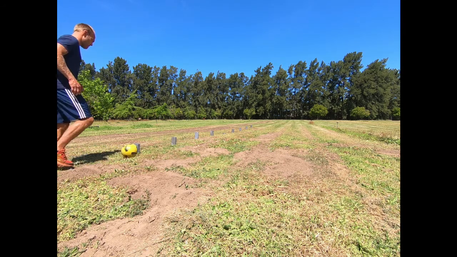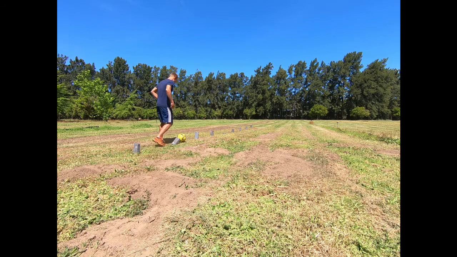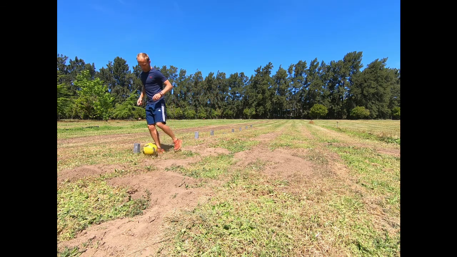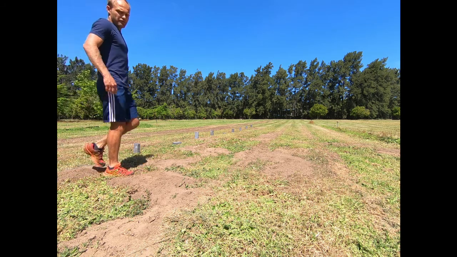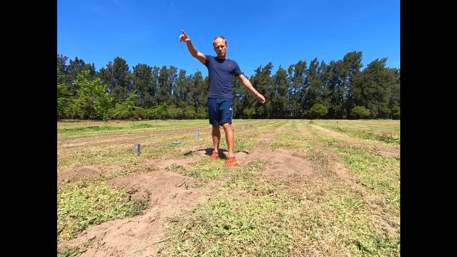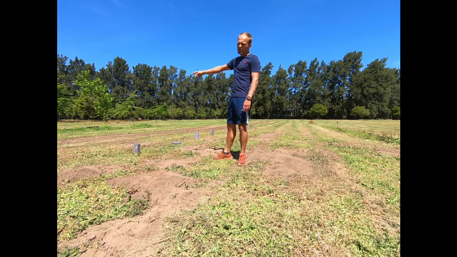Okay, so I'm going to start. I need to dribble through these cones as quickly as possible without touching them. And around. Okay, now if you are a good football player, then this is quite easy. Now I'm going to ask my students to do it as well, and they're going to dribble through and back.